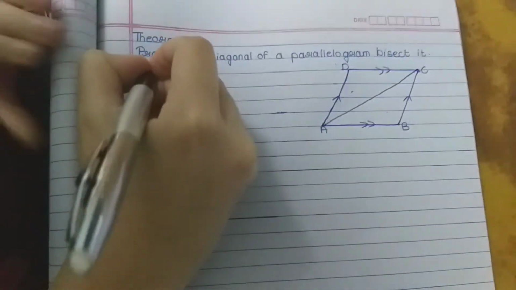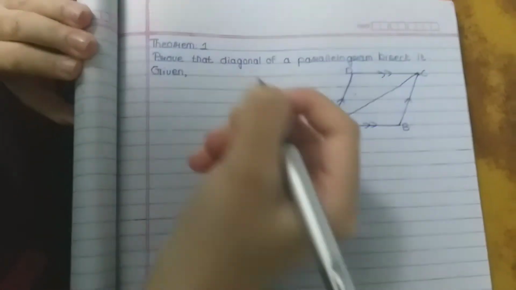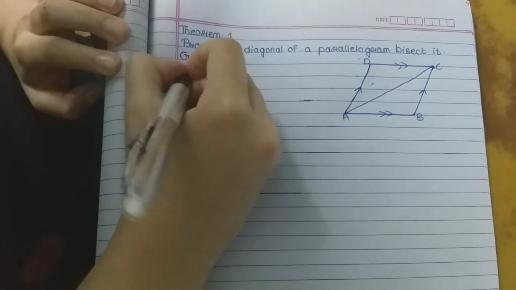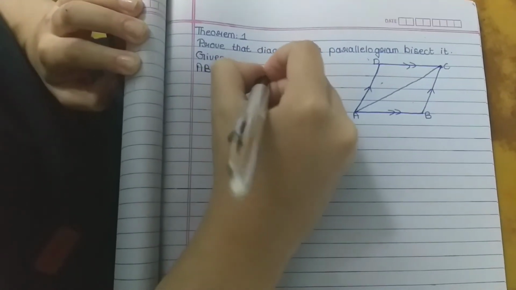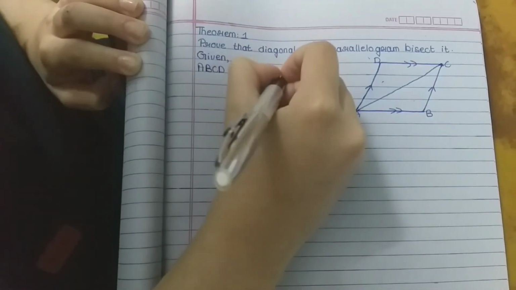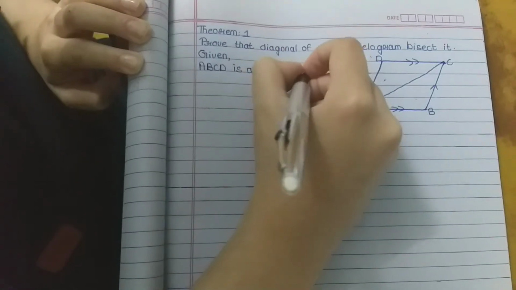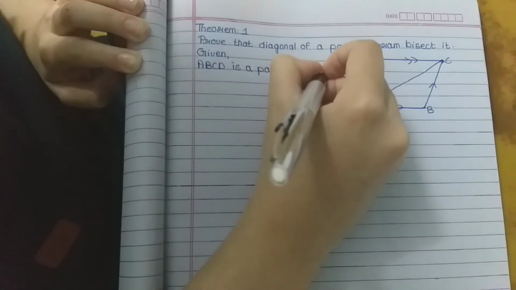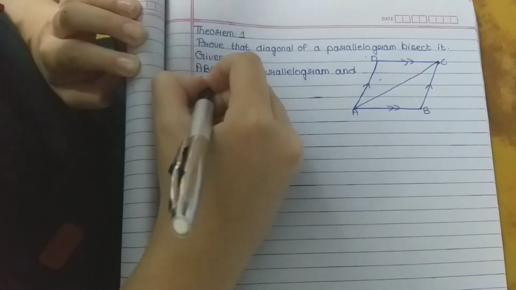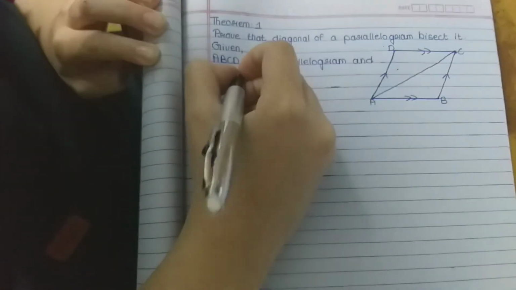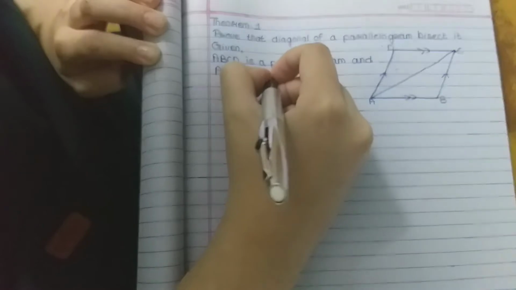And first, we have to write given. So given in this question is ABCD is a parallelogram and AC is a diagonal.